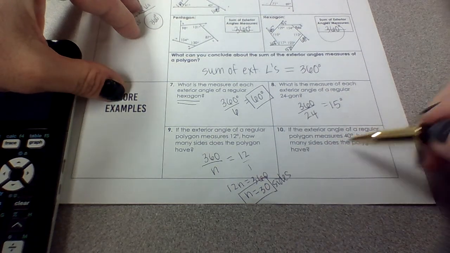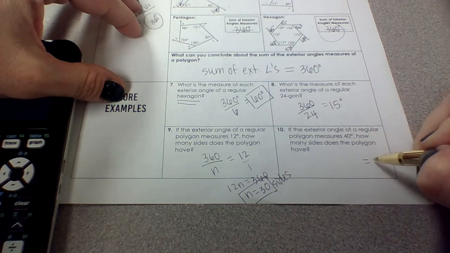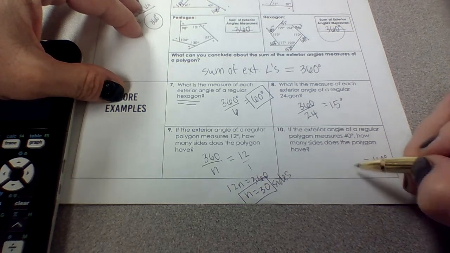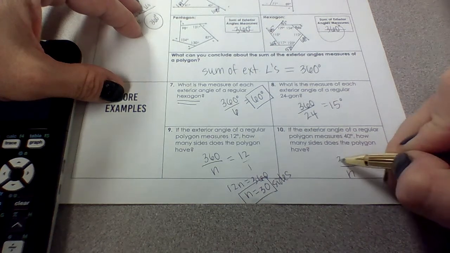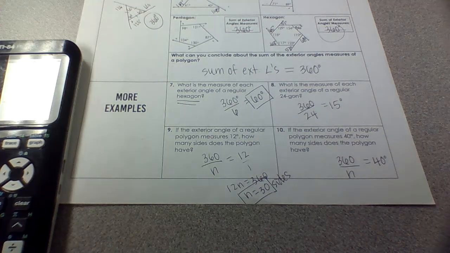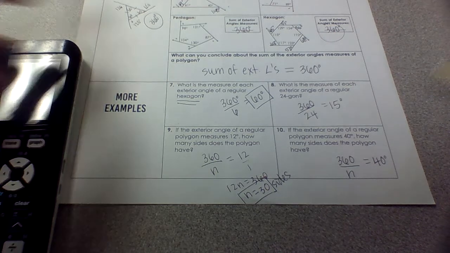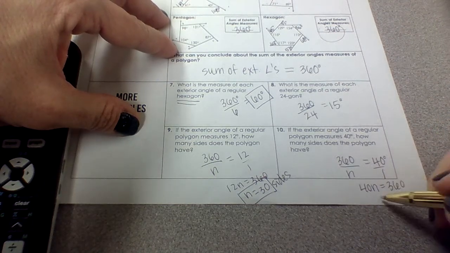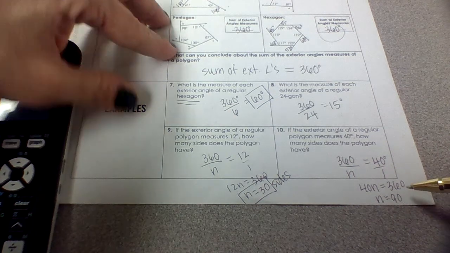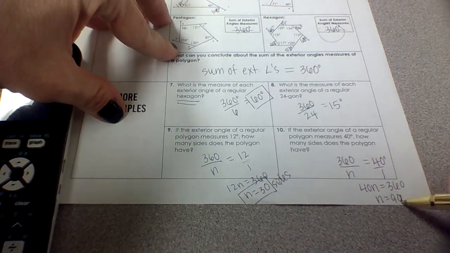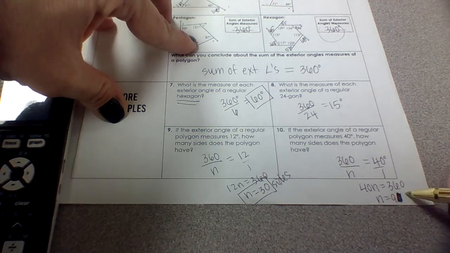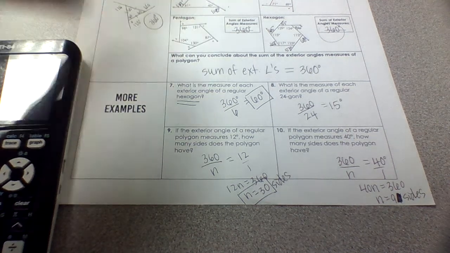Okay, so let me do that again. If the exterior angle of a regular polygon measures 40 degrees, how many sides does the polygon have? I don't know how many sides it has, but I know I need to divide it into 360, right? So this is just a proportion. 40n equals 360, so n equals 90. So that means that, oh, I'm sorry, 9, not 90. 9. So that means it has 9 sides.